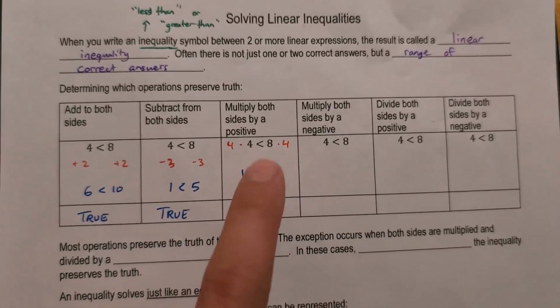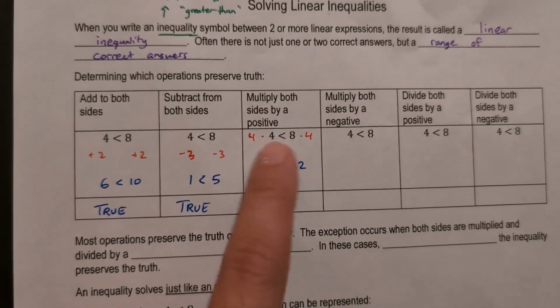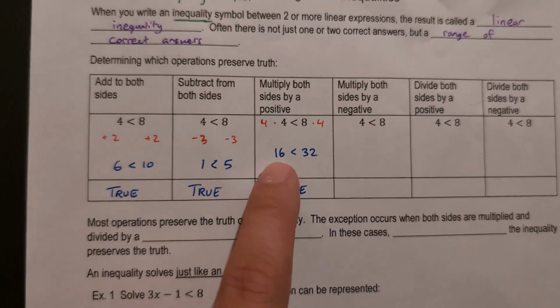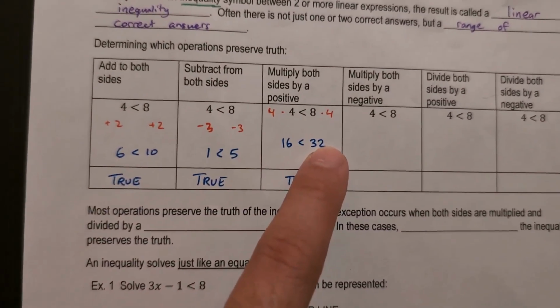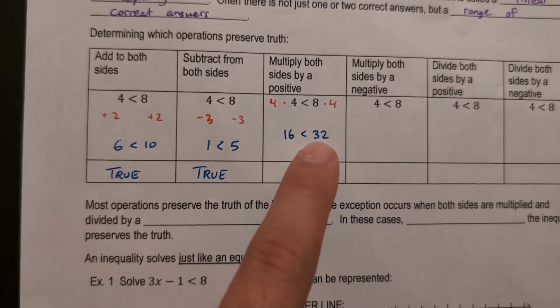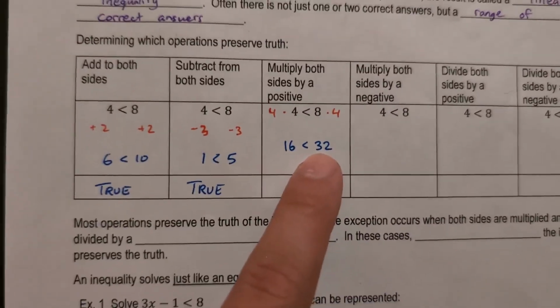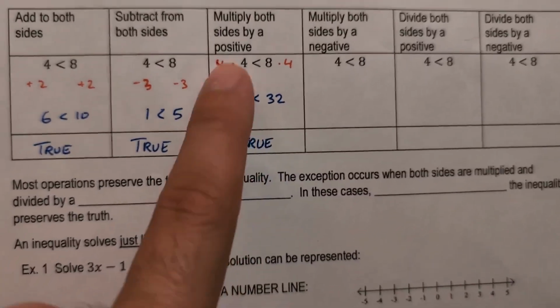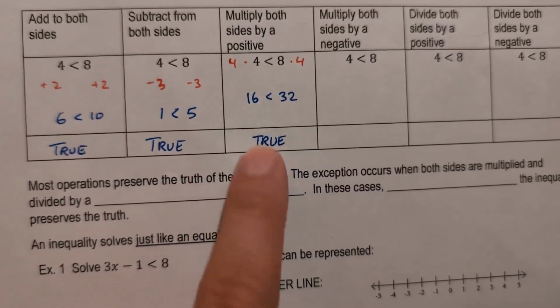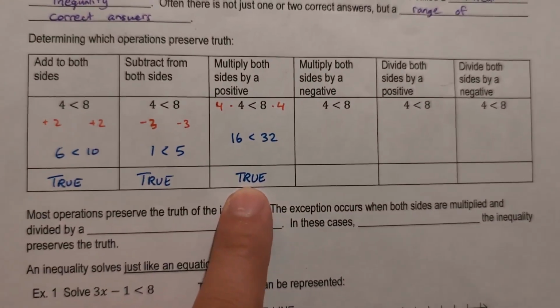Multiplying by positive numbers. So here, as an example, I multiplied both sides by 4. Left side we get 16. Right side we get 32. Yeah, still that left side's smaller than the right side because we've scaled them both up by a factor of 4. But the left side started being smaller, it's going to still be smaller. So this is still true.